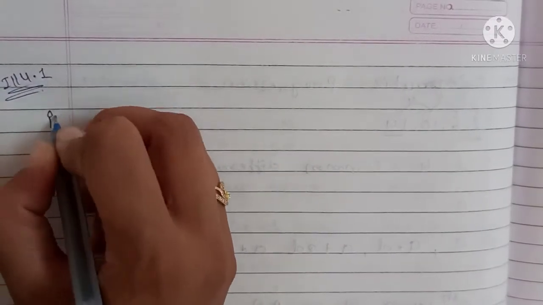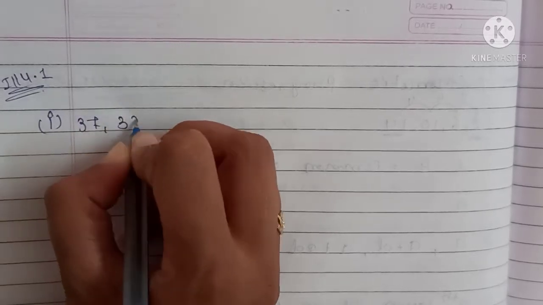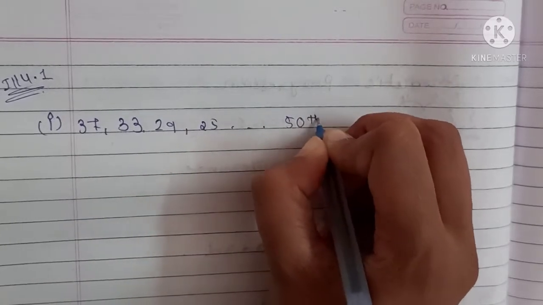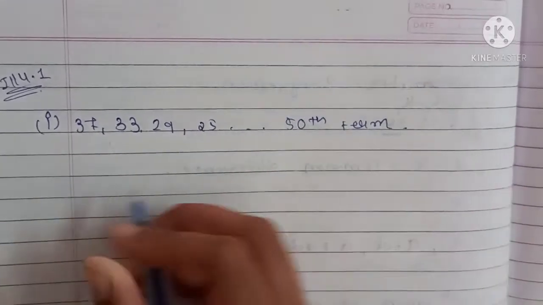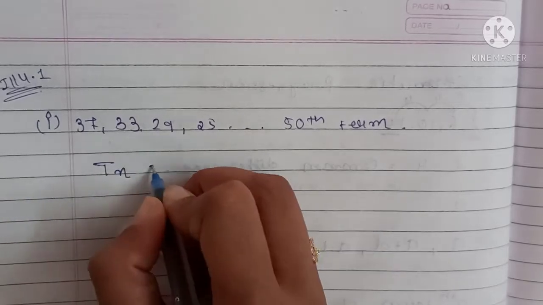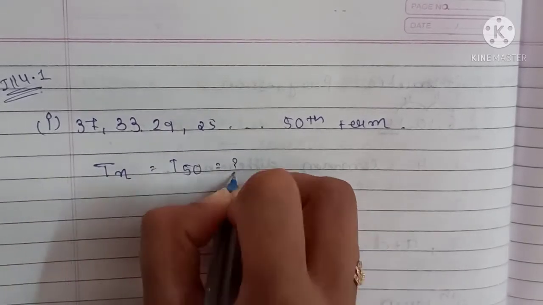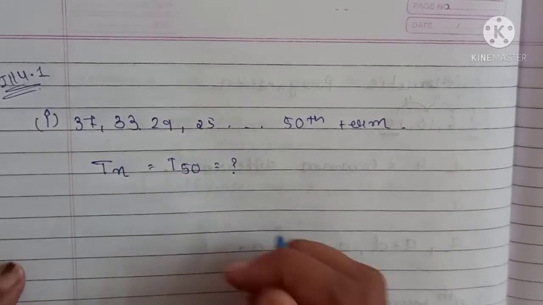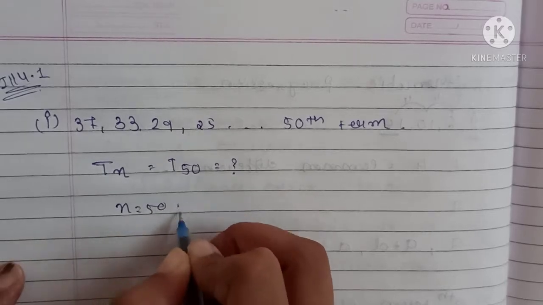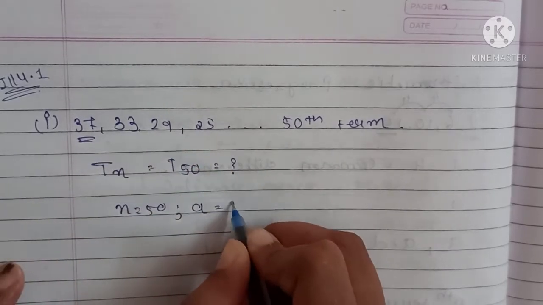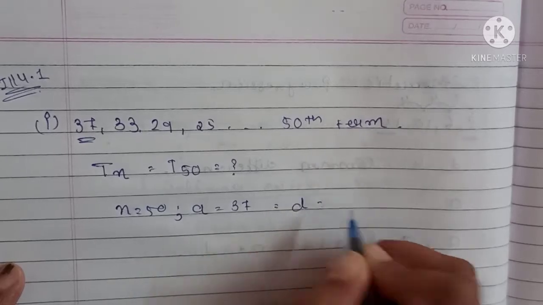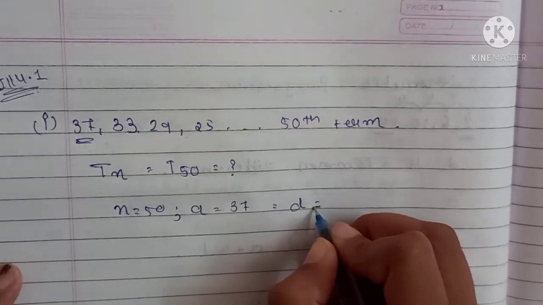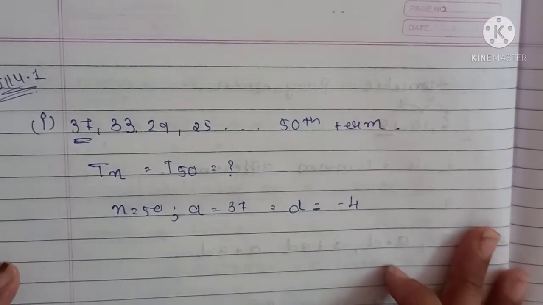Let's find out with illustration number 1. The series is first 37, 33, 29 and 25. We have to find the 50th term. That means we have to find Tn, that means T50 equals what? That we have to find out. That means n equals 50. A equals the first term, that is 37, and the difference is 33 minus 37, that means minus 4. So the difference is minus 4.